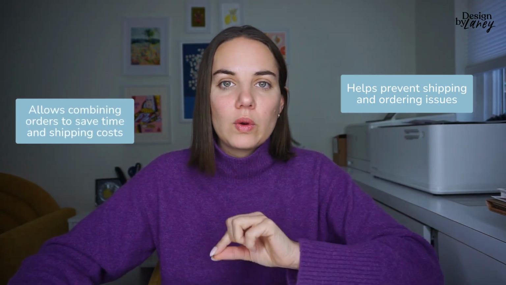It's so helpful. This is how we can make sure that we're not creating any issues in the shipping and ordering process, and that we can combine orders to save on time as well as shipping costs. A tool like this will also help you streamline your client experience and help keep them on track.